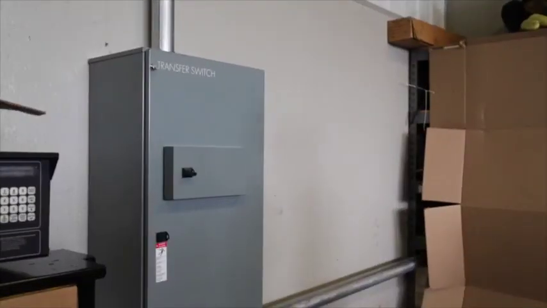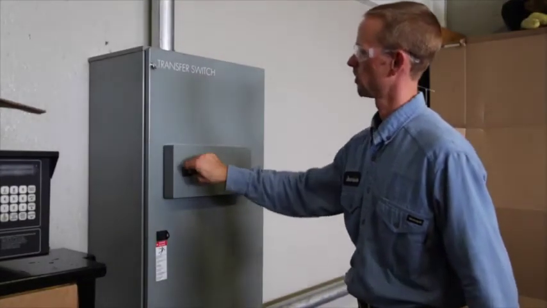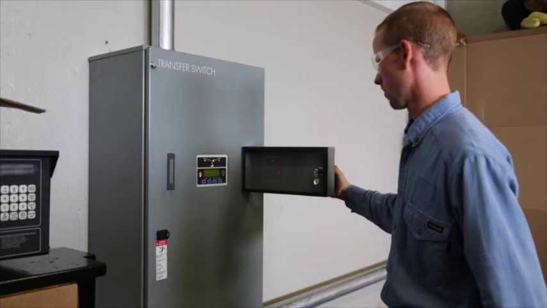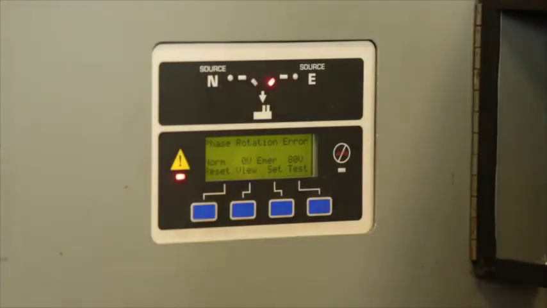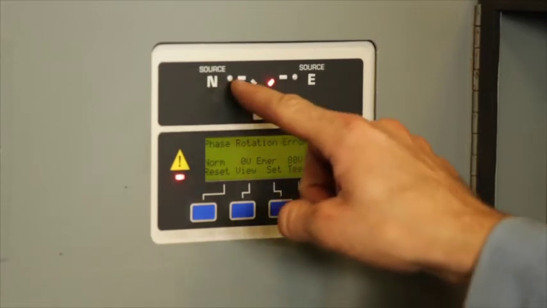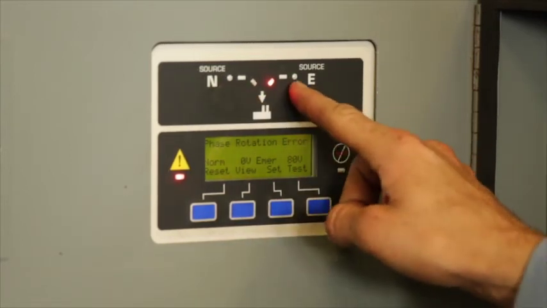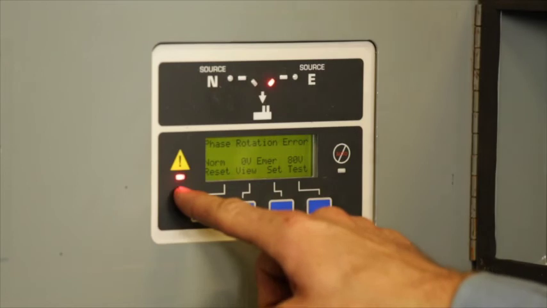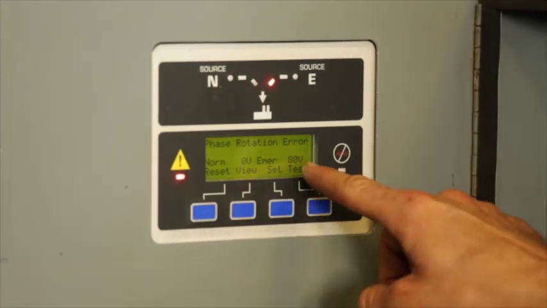If an ATS fault message occurs, access the ATS control panel to identify the error. In this case, phase rotation error is indicated. The ATS is not showing normal source, not showing emergency source, the fault light is on, and emergency voltage is low.